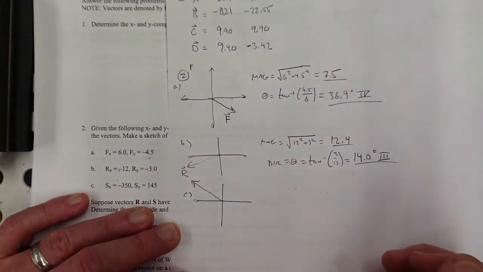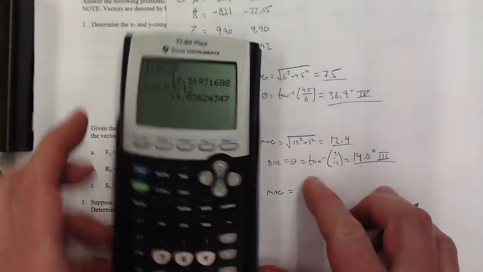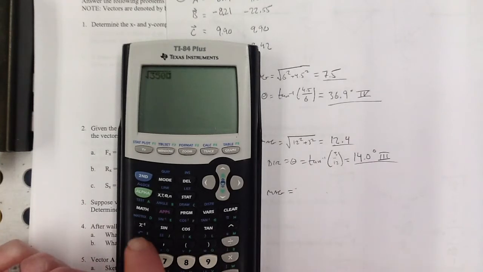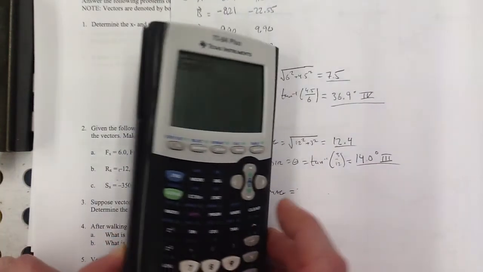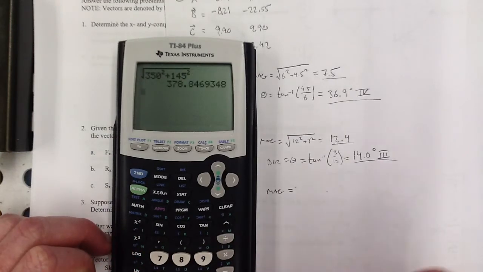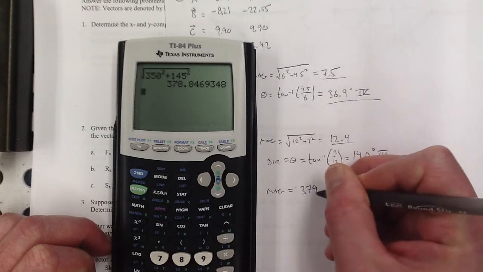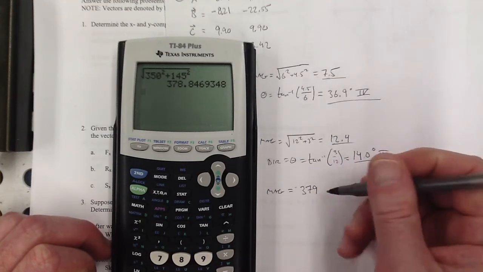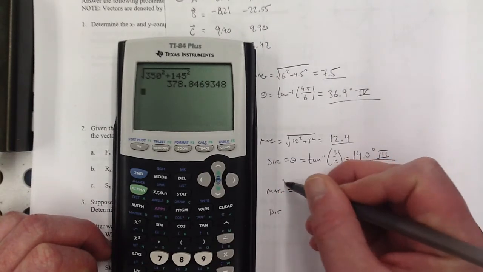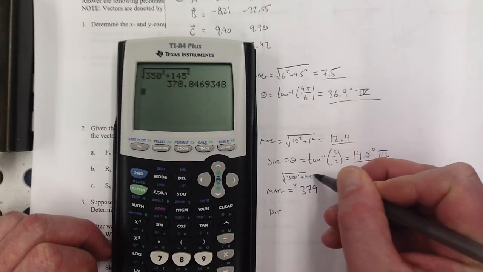So somewhere over there in quadrant 2. Magnitude is the square root of 350 squared plus 145 squared, and that's 379, let's say. And the direction, I didn't show my work, sorry. That's the square root of 350 squared plus 145 squared.